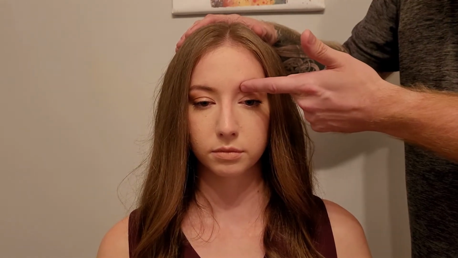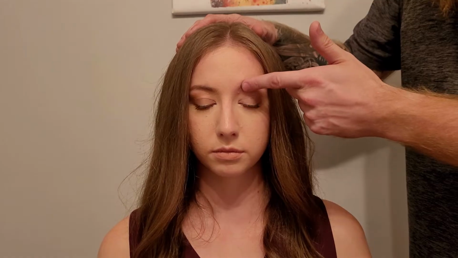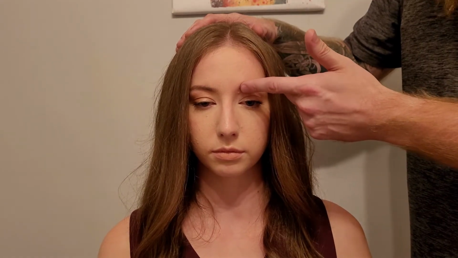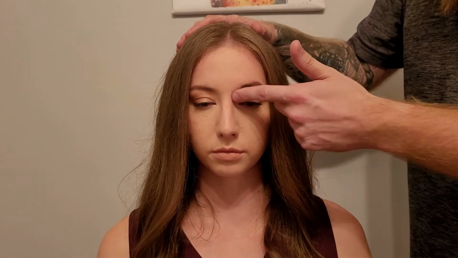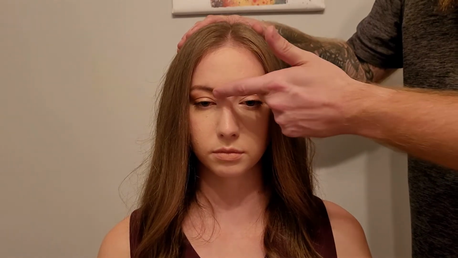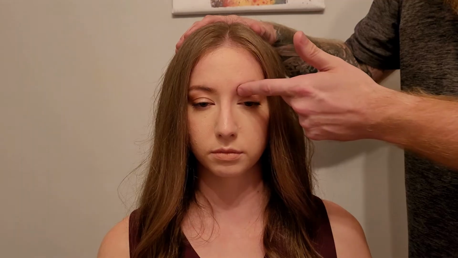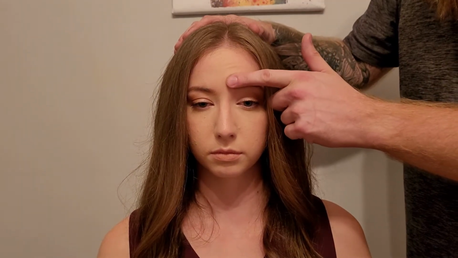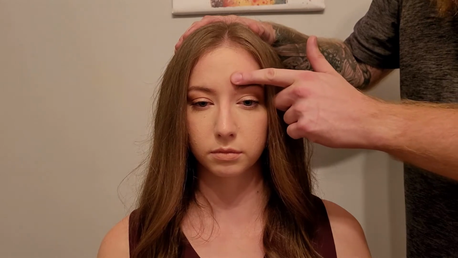Please do take caution not to push really hard, since there is a superficial nerve there as well. And you can have either the notch or the foramen. You could have two notches or two foramens. So again, you can try to feel left versus right and see if you can feel the difference between the two of them.